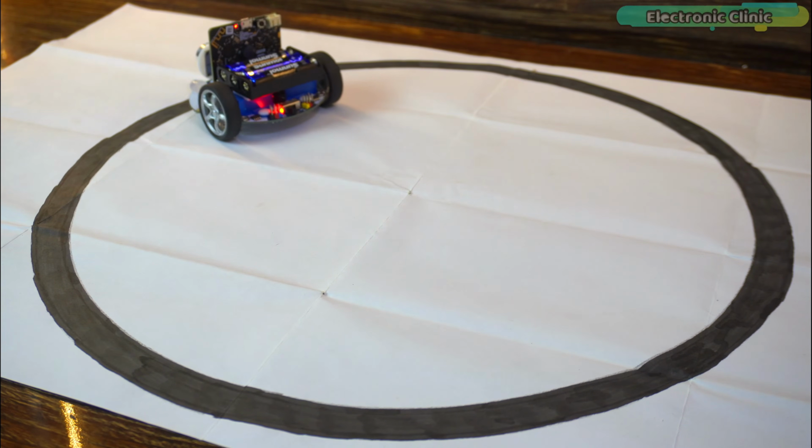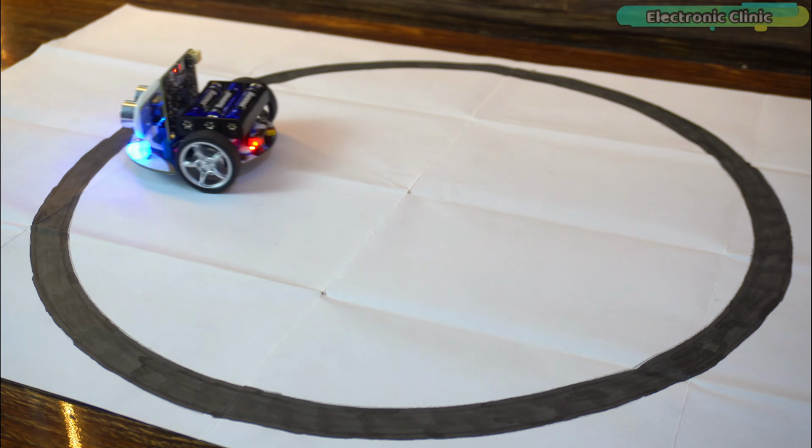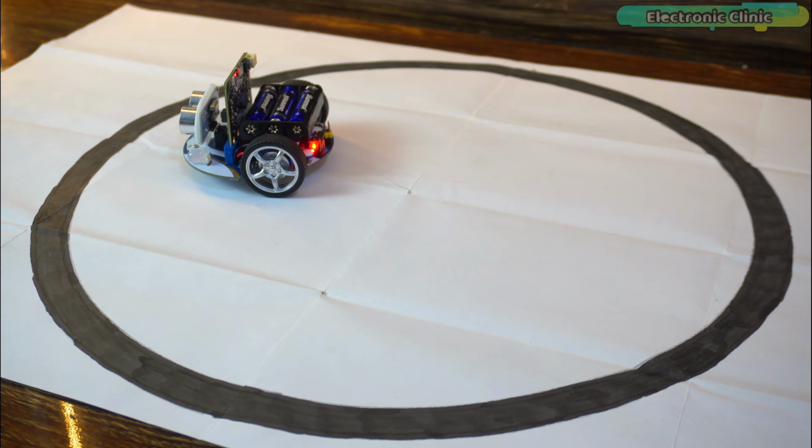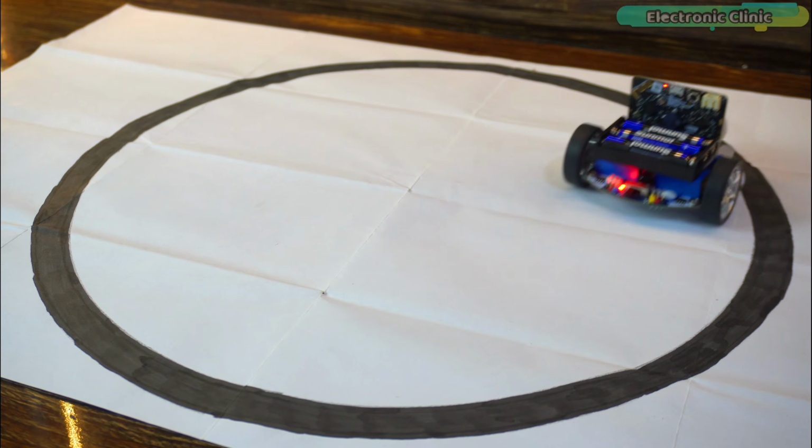This robot isn't doing all this on its own. I have given it commands that control its motors through the microcontroller. Whenever it encounters the black line, the controller stops the robot from crossing it. Now let's take a look at the code.